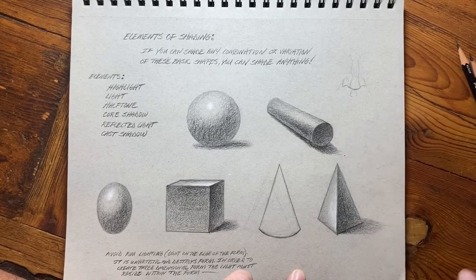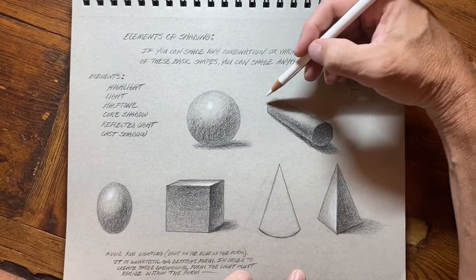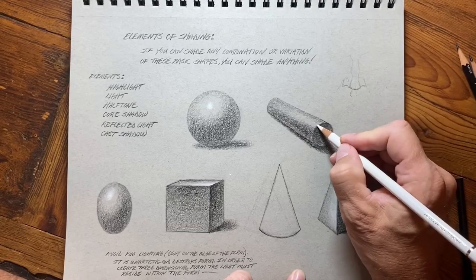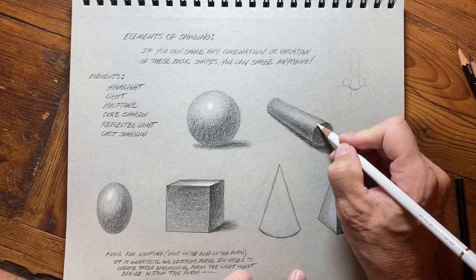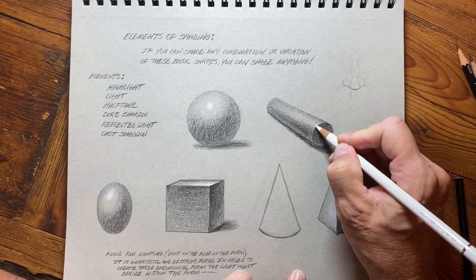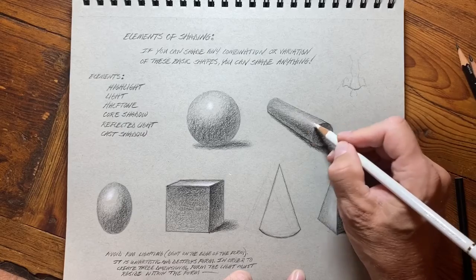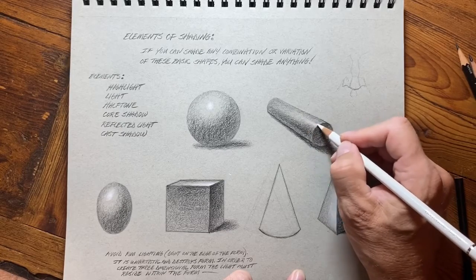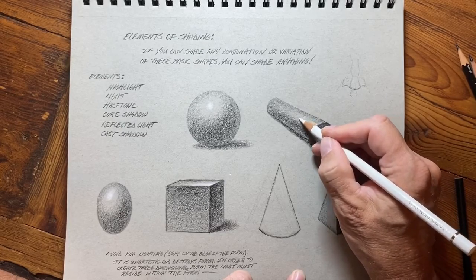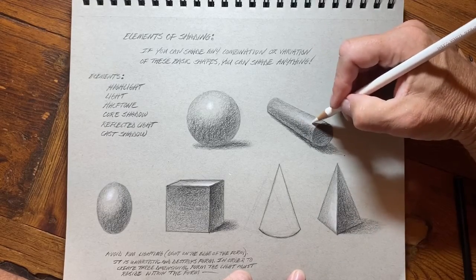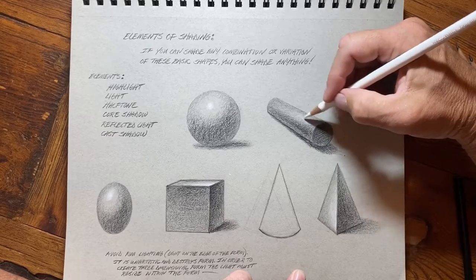So the shading of this is a little interesting because remember the lightest light is by the darkest dark whenever there's a sharp edge. So right in here, lightest light, but it's going to move away, and we need to show that it also is on a cylinder and it is somewhat round. So we're going to have this continue through.